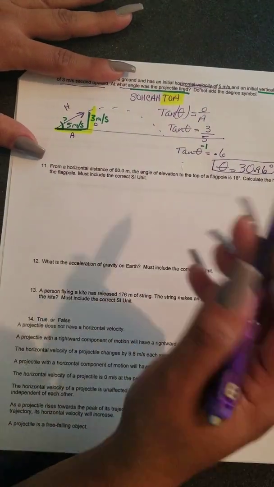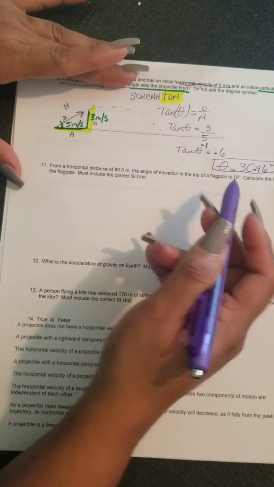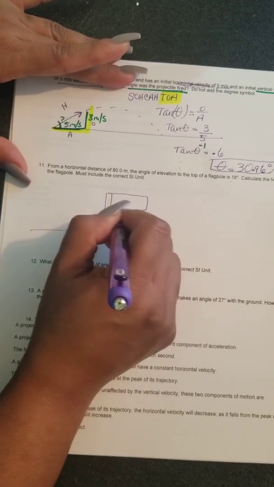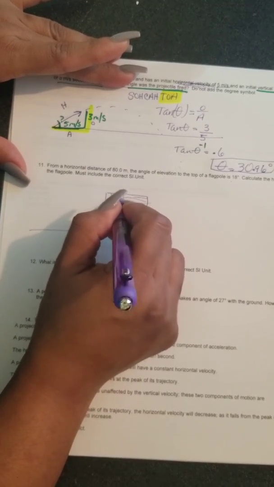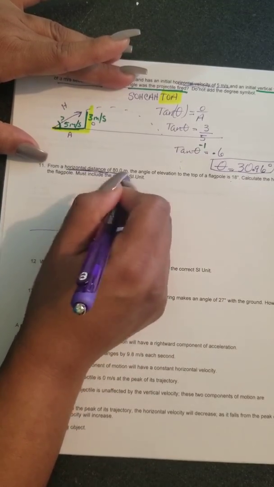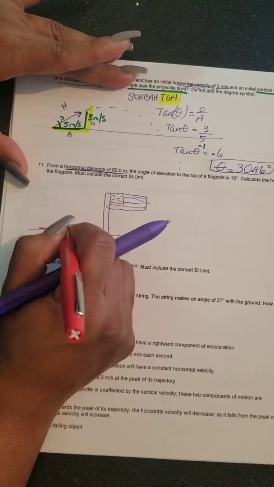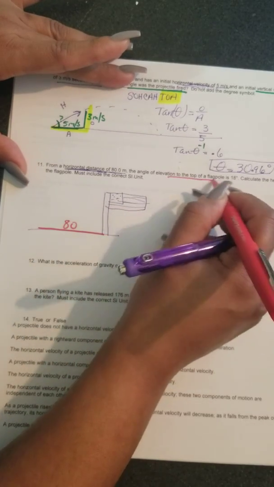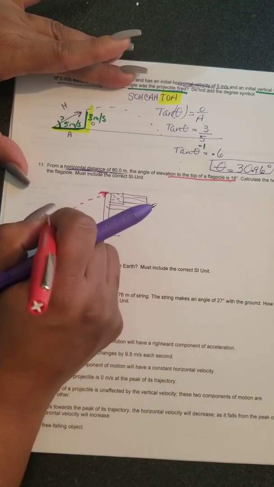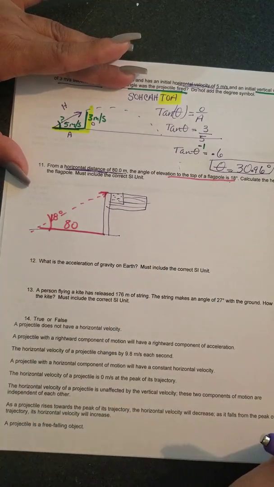Let's keep going. Number 11. From a horizontal distance of 80 meters, the angle of elevation to the top of a flagpole is 18 degrees. Here's the ground. Here's some kind of flagpole. From a horizontal distance of 80 meters, the angle of elevation to the top of the flagpole is 18 degrees. Calculate the height of the flagpole.